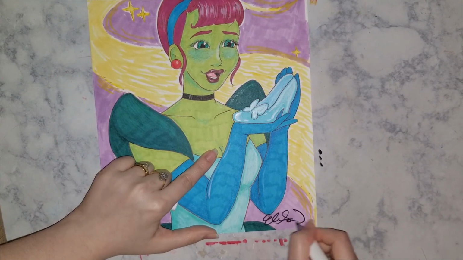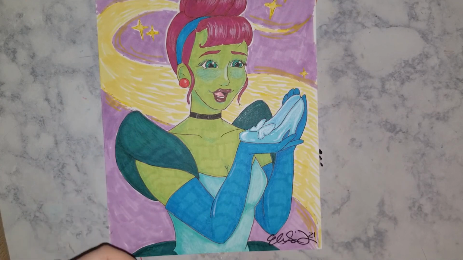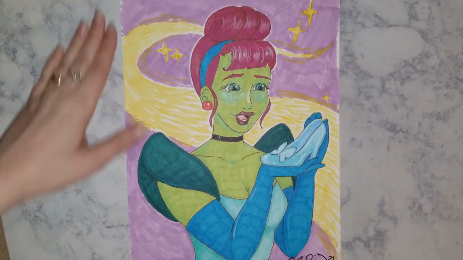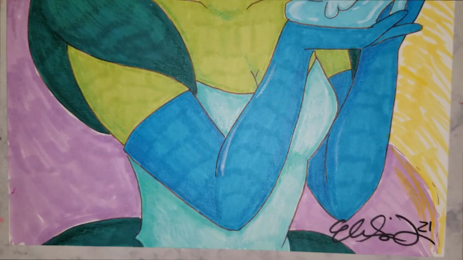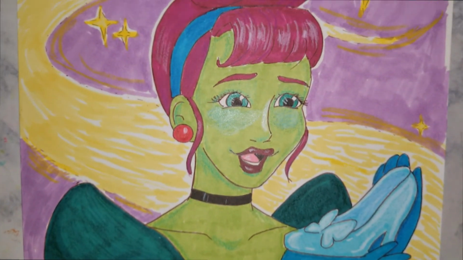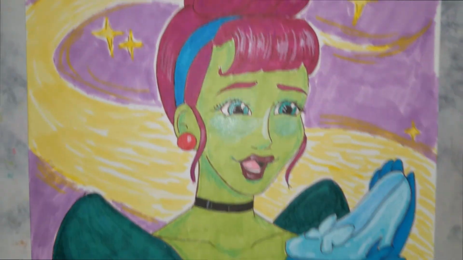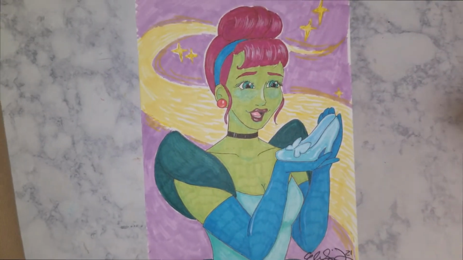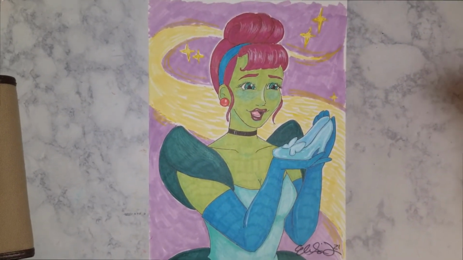Oh, I think I should mention how the art piece turned out. So we have a green-skinned, purple-haired Cinderella, and I hope you enjoyed watching me despairingly pick new colors and watch the piece get slowly more crazy looking as we went on.